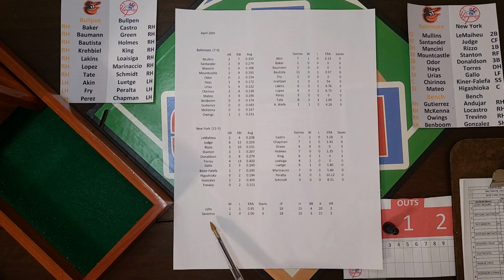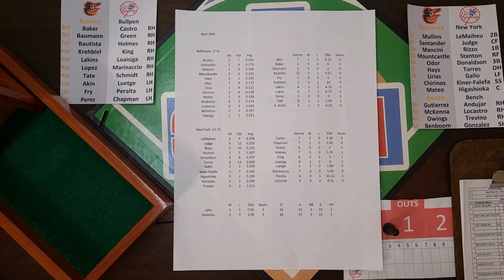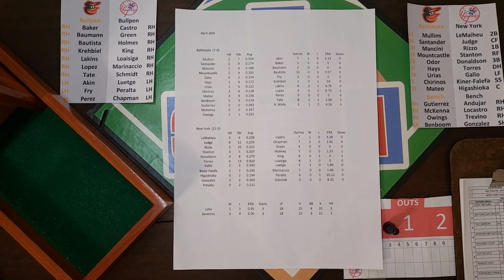So Jordan Lyles enters this game 1-1 with a 0.95 ERA. He's had 3 starts, 19 innings pitched, 15 hits, 4 walks, 20 strikeouts, and given up 2 home runs. Luis Severino enters the game 2-0, ERA of an even 2 in 3 starts, 18 innings pitched, 10 hits, 3 walks, 21 strikeouts, and 1 home run allowed.